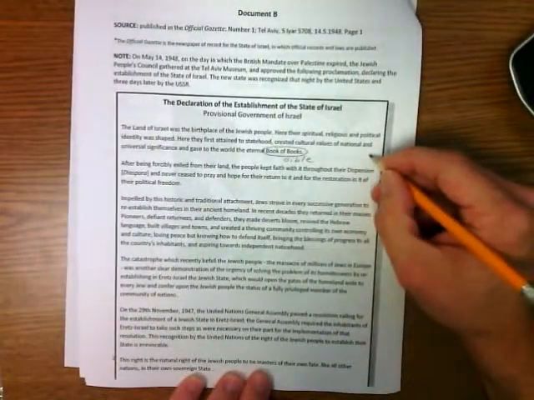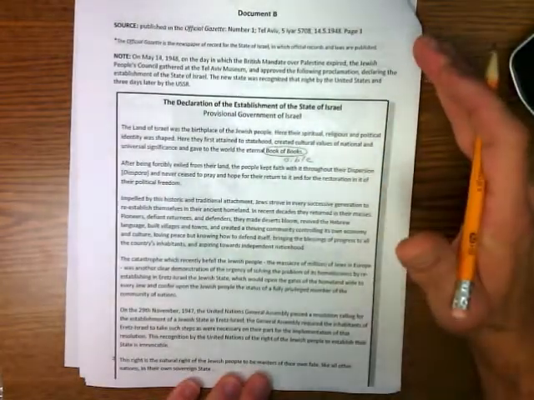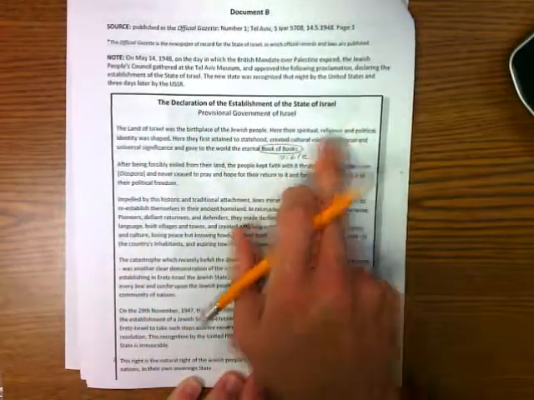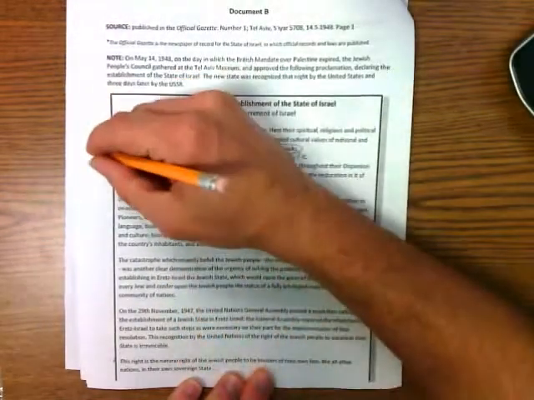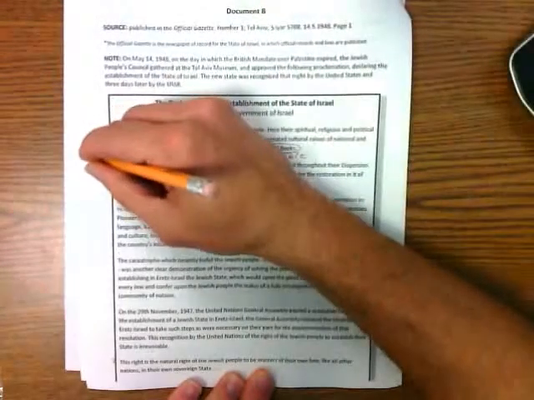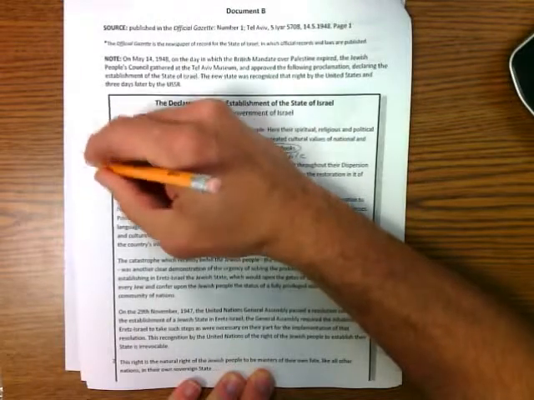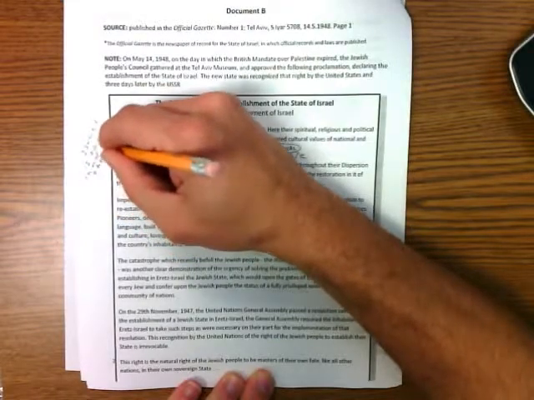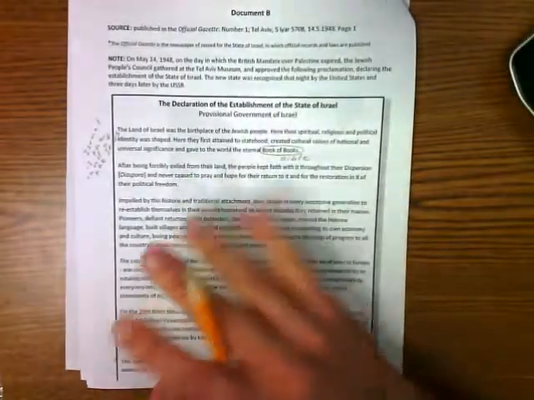Along with annotating along the side, you're going to write a brief, one-sentence description of what you read. So, for example, Israel is the land of the Jews. That's very, very simple. You don't have to write anything too complex. You're going to continue the same all the way down. Once that is completed, you're going to begin your document analysis.